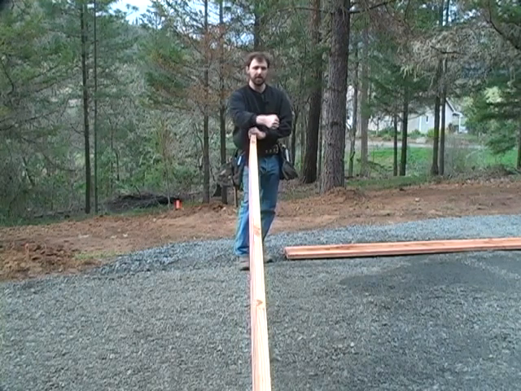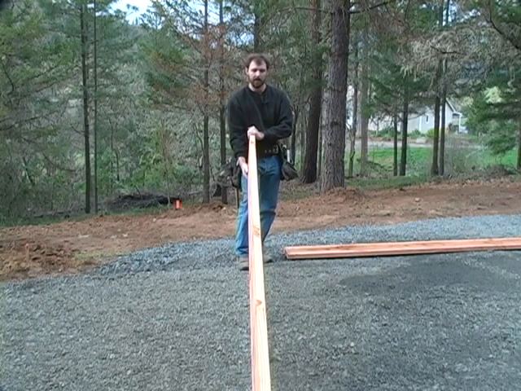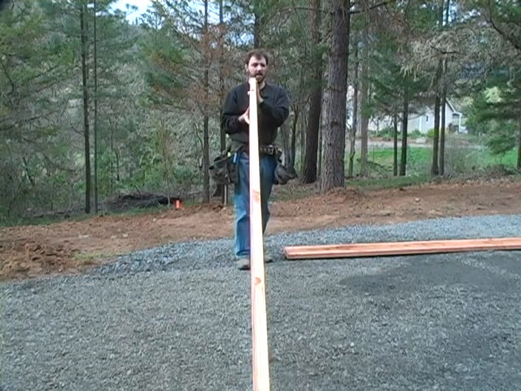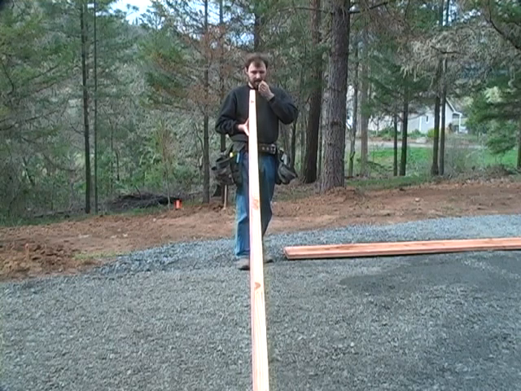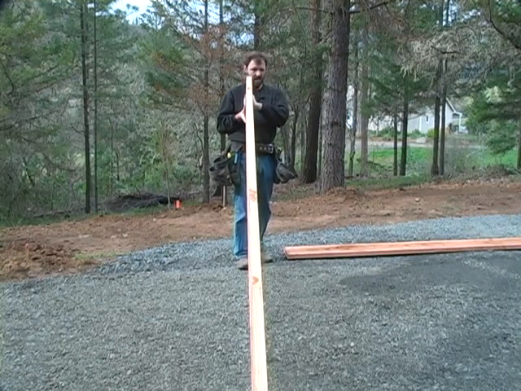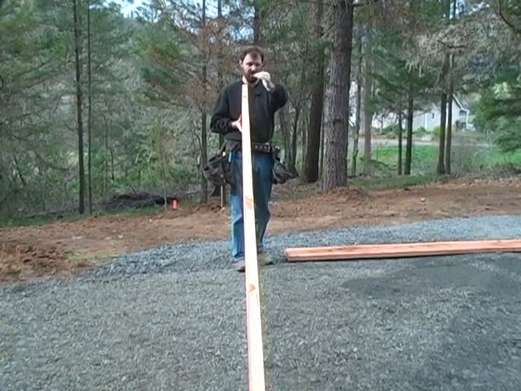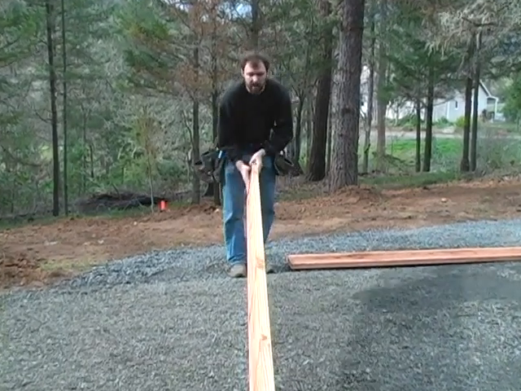If it's going the other way, it's much harder to pull the board back out and stake it. So you just look down the edge of it here. Now I can see that I've got some bow going out this way, and my crown is just right like that. So we'll leave it just as it is here.